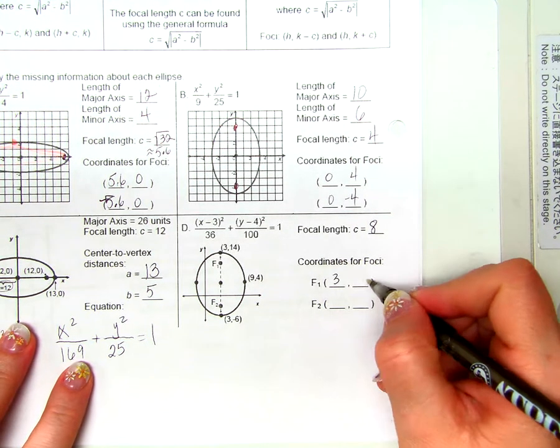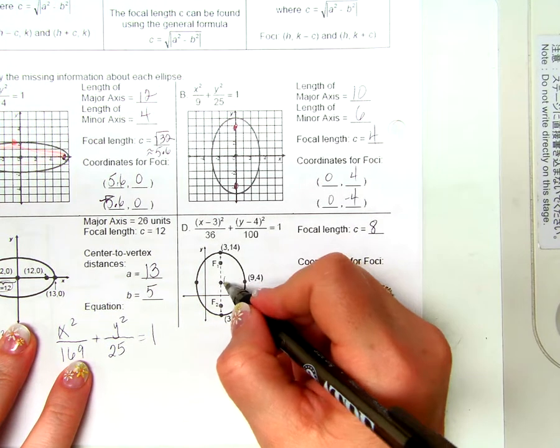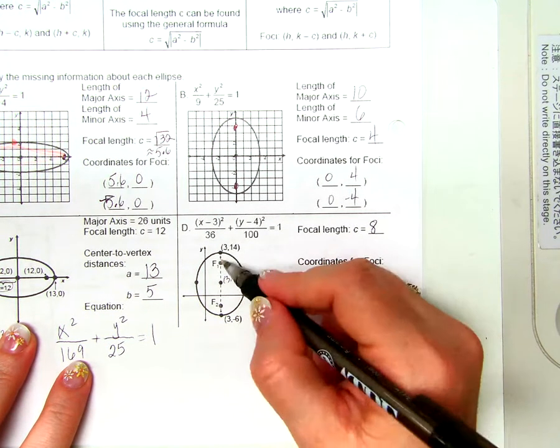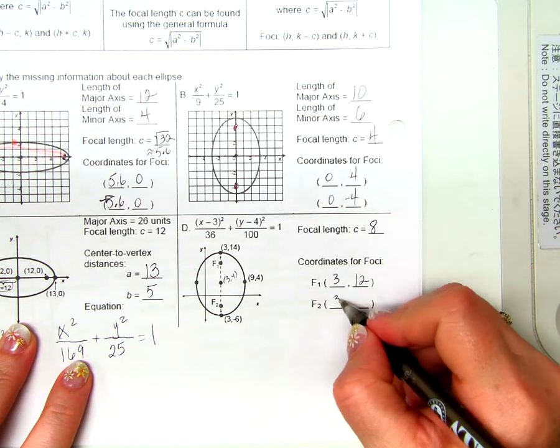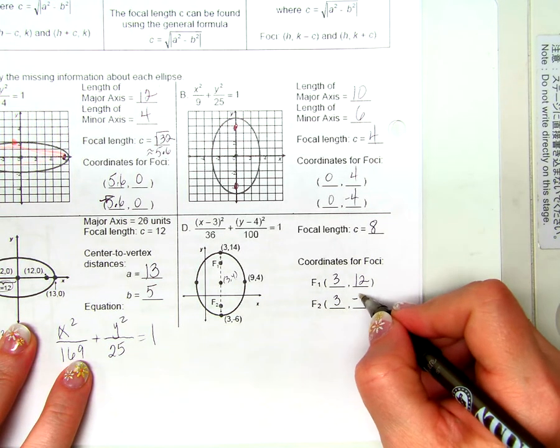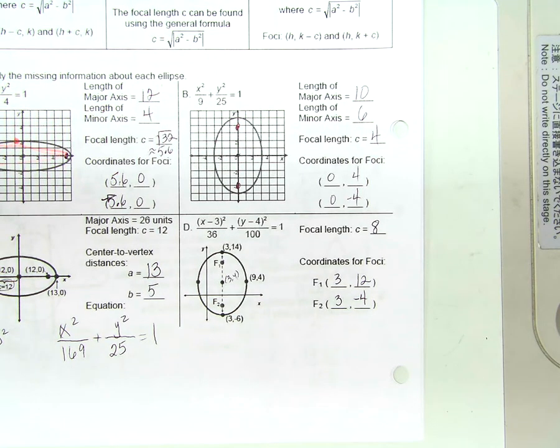3, 12, right? This is 3, 4, and I got to go 8 higher. So 3, 12, and 8 lower would be 3, -4, right? Any questions?